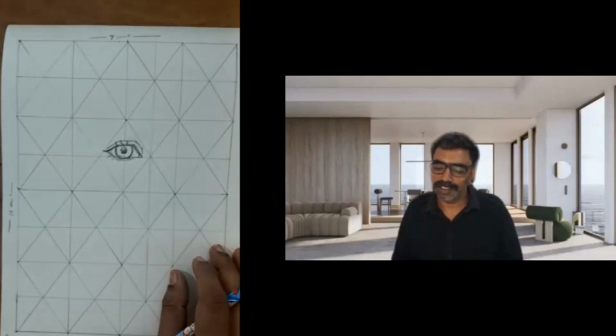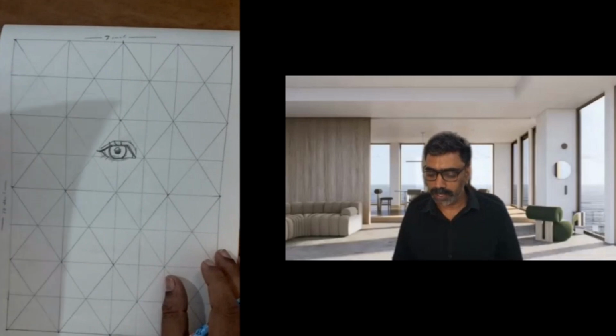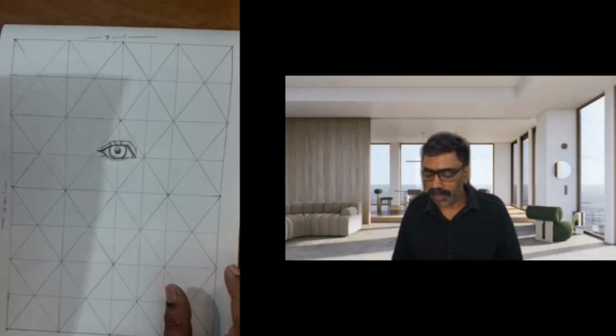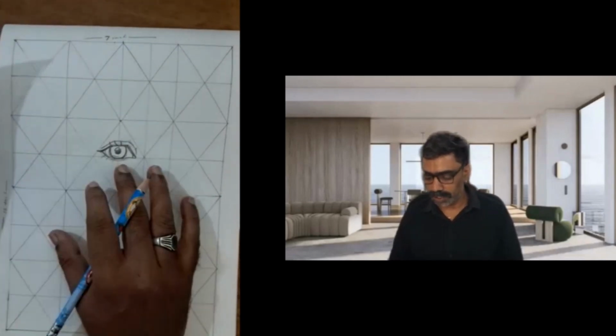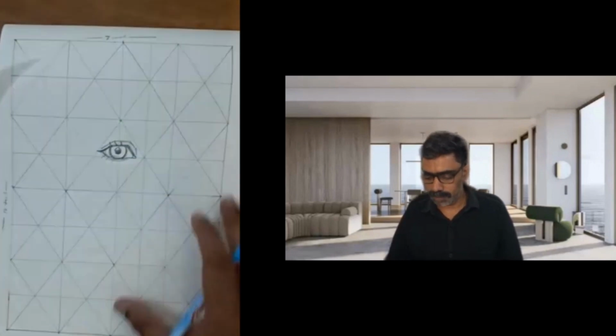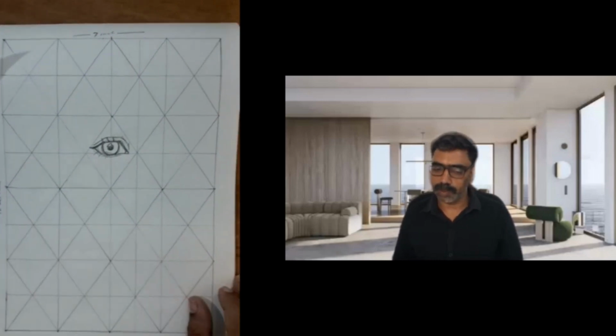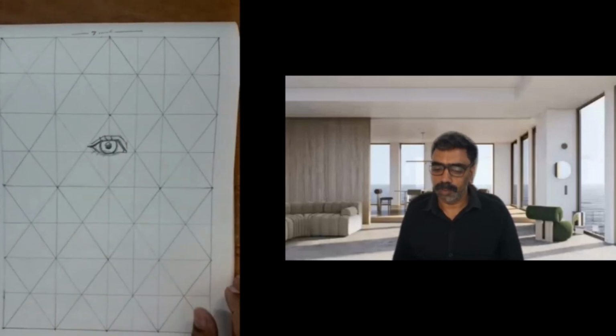Okay, guys. So today's class is over. Today we learned how to put the grid, and then how to start the drawing. From here you can easily complete this picture perfectly. Okay. No need to do the shading. I will be teaching you shading.